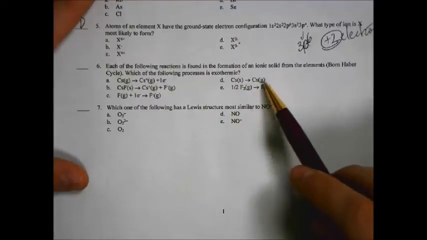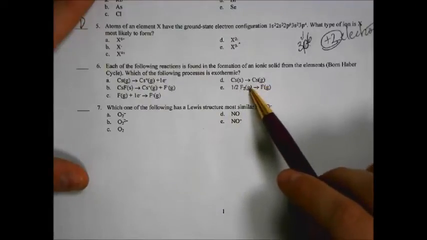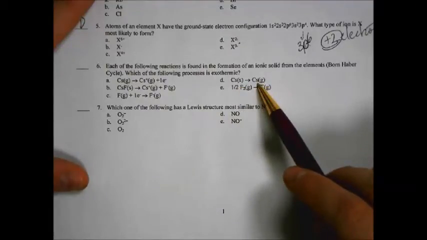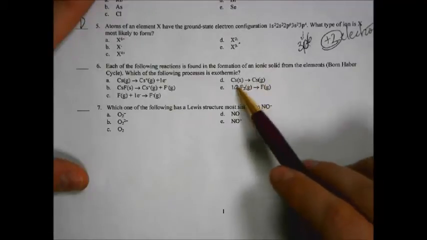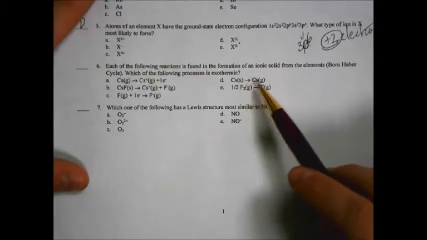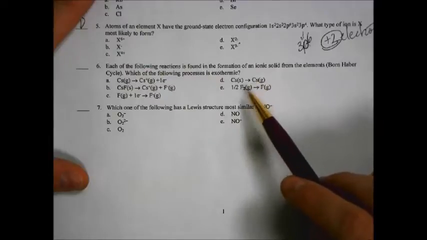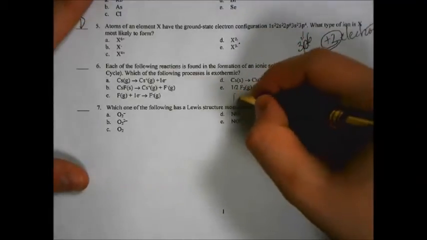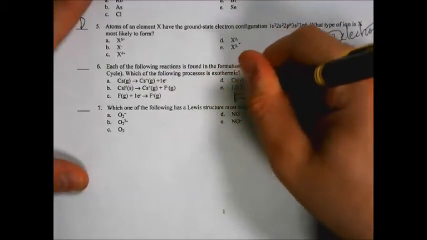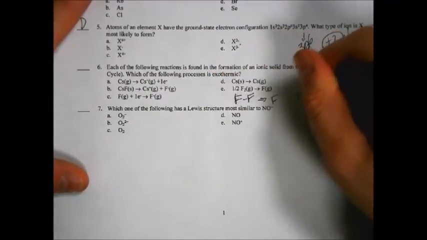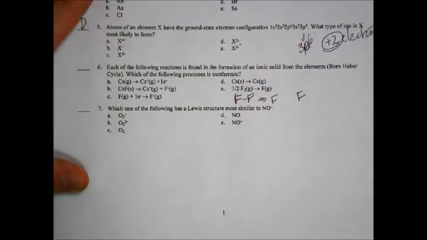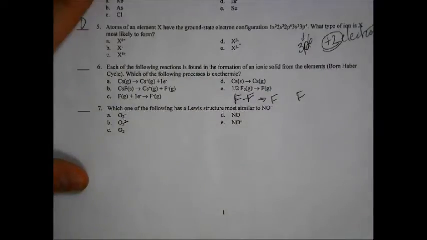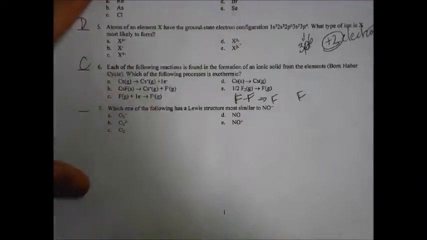So going from cesium solid to cesium gas, this is a sublimation. Whenever you go from either a solid to a liquid or a solid to a gas, you're going to have to put in energy to overcome the intermolecular interactions. And then here we're breaking a bond. We're going from molecular fluorine F2, which is basically F-F, to F and F. So we've broken the fluorine-fluorine bond. That's going to be an endothermic process. So the only correct answer here is C.